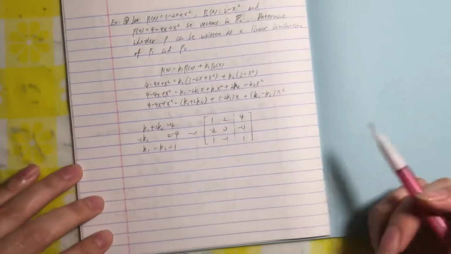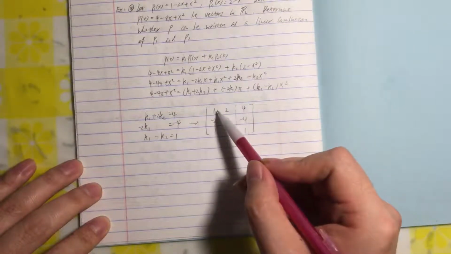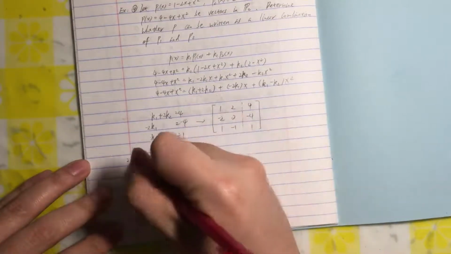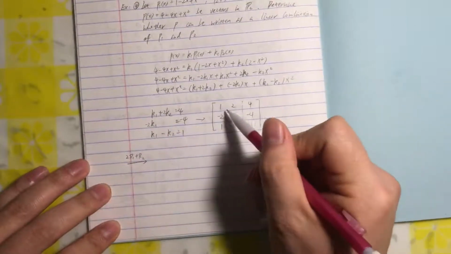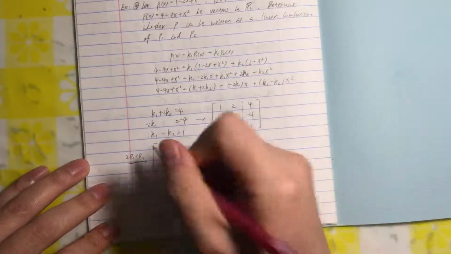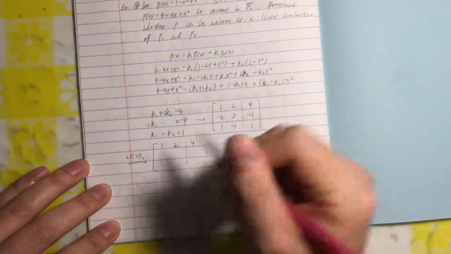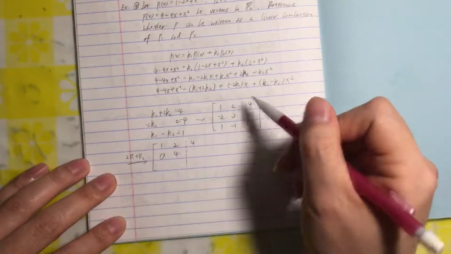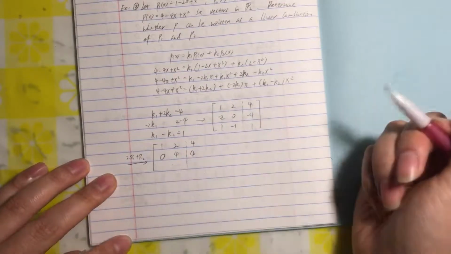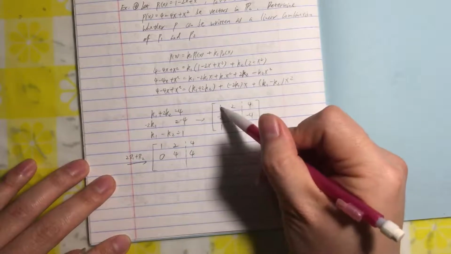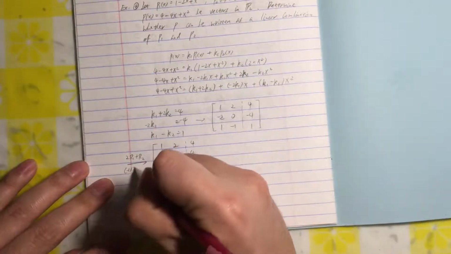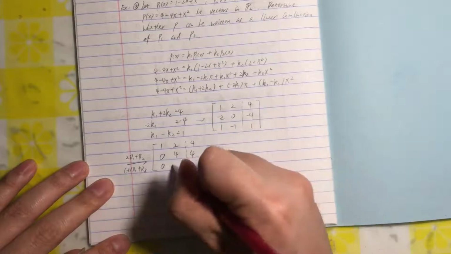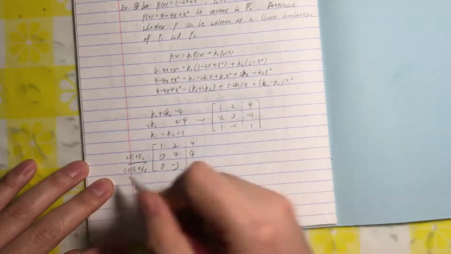So let's reduce the matrix. I can first of all multiply the first row by 2 and add it to the second row. I get 0, 4, and 4, since 8 plus -4 is 4. Next, I can multiply the first row by -1 and add it to the third row. That's 0, -3, and -3.